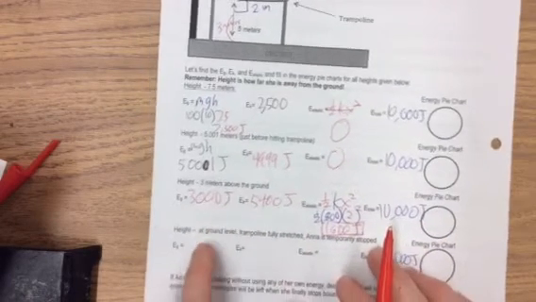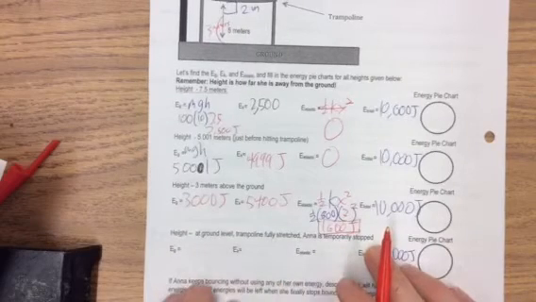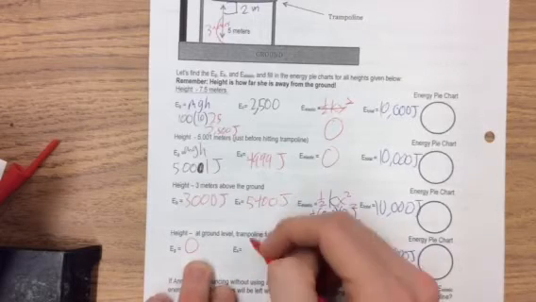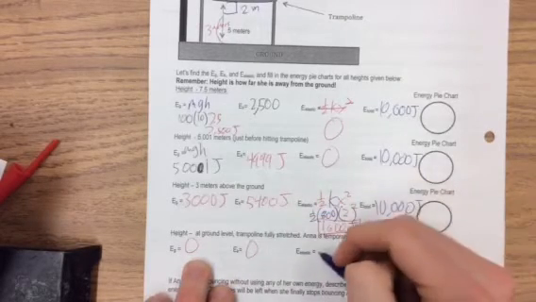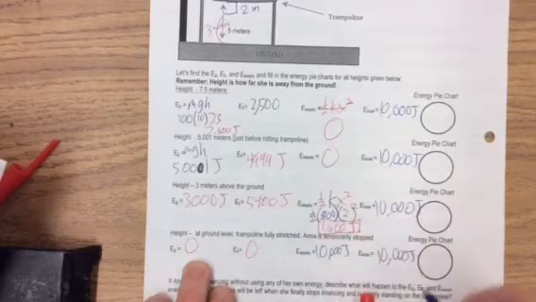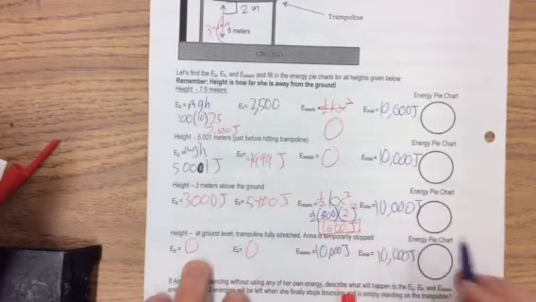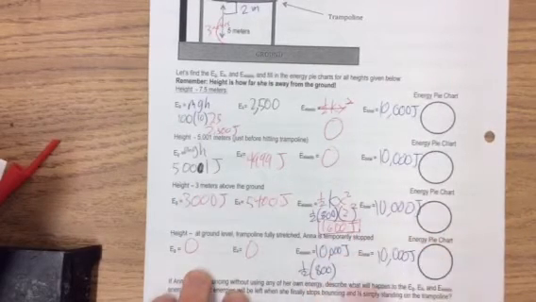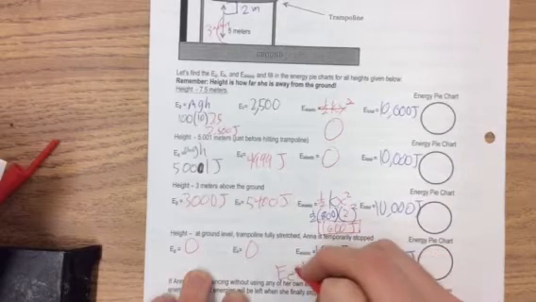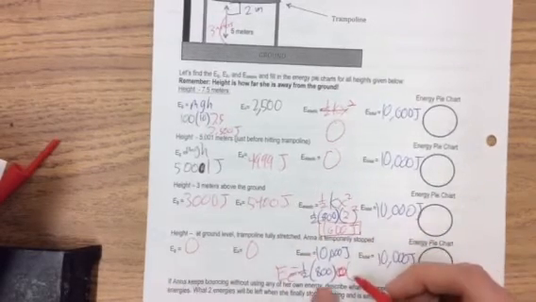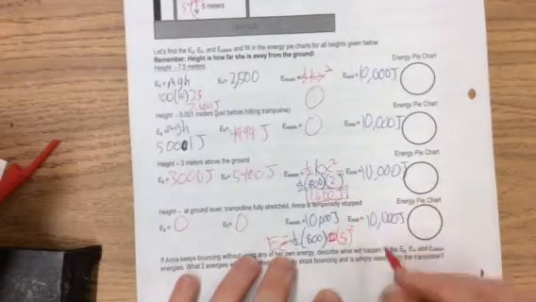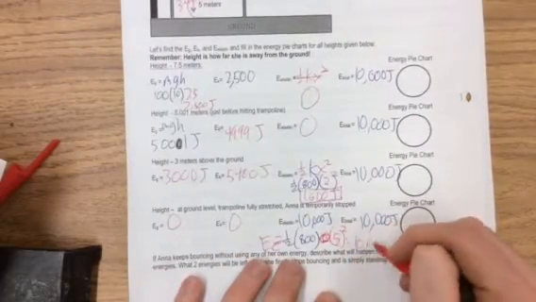So at ground level, trampoline fully stretched and temporarily stopped. Okay, ground level, EG is 0. And temporarily stopped, EK is 0. So even without doing any other math, the E elastic must be 10,000 joules. But if you did the 1/2 kx squared, you would get that. What's our x in this case? 1/2 times 800 times x squared. Trampoline fully stretched. How much is it stretched out? Must be stretched out 5 meters. It's 5 squared. 25 times 400 is 10,000.